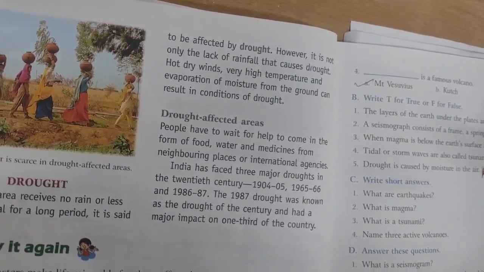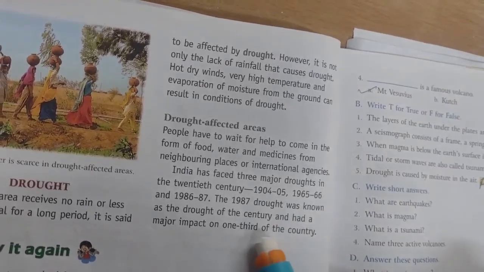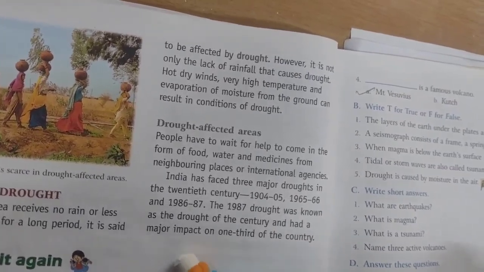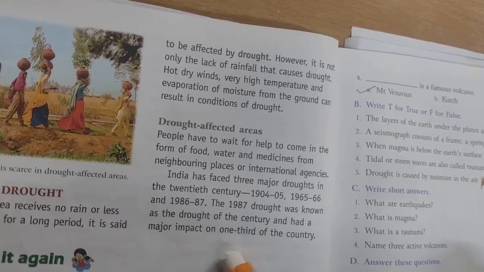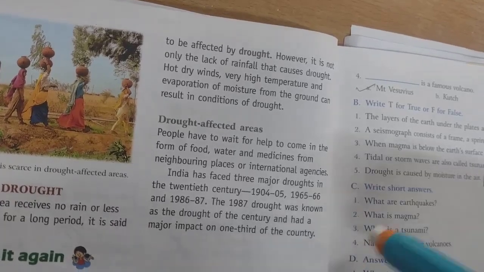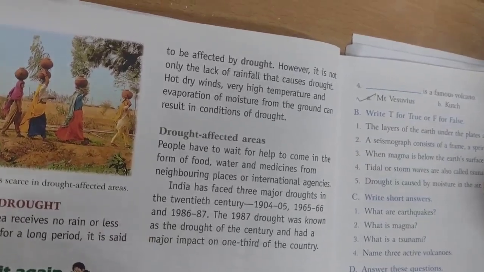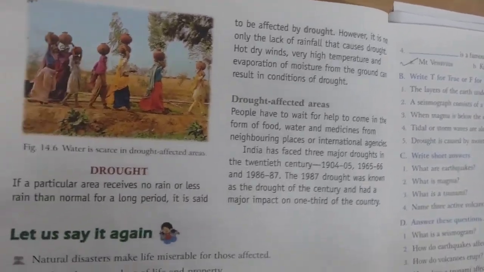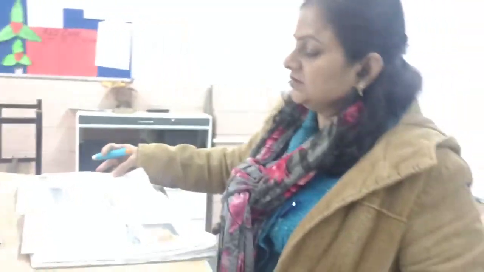In 1987, the drought was known as the drought of the century and had a major impact on one third of the country. So, students, drought is very harmful, and tsunamis, these all are very harmful. These all are natural disasters. Now, our chapter is complete. We have covered the topics earthquake, volcanoes, tidal waves and drought.